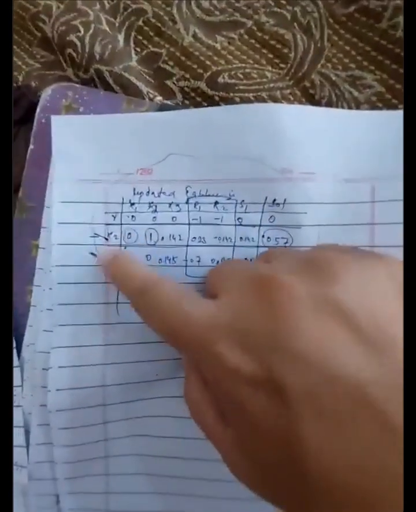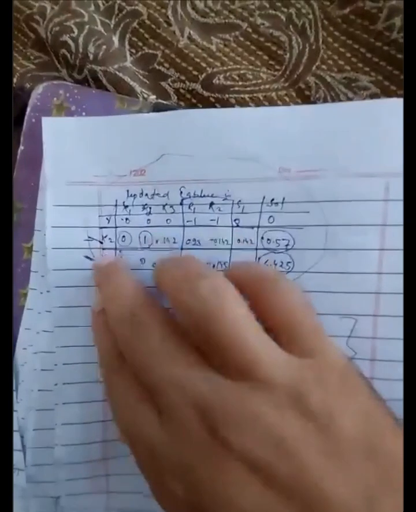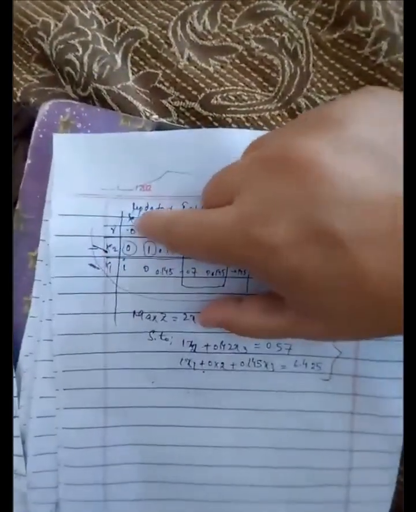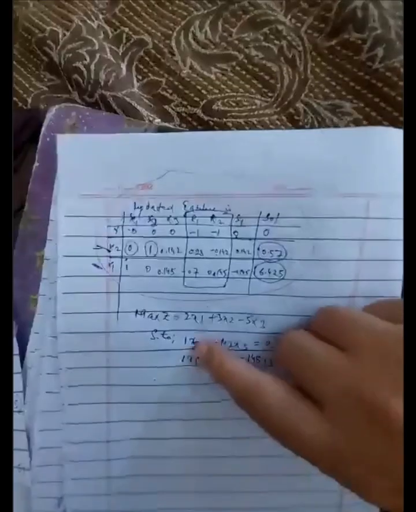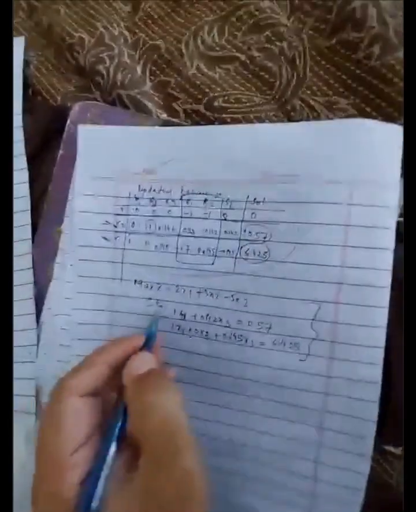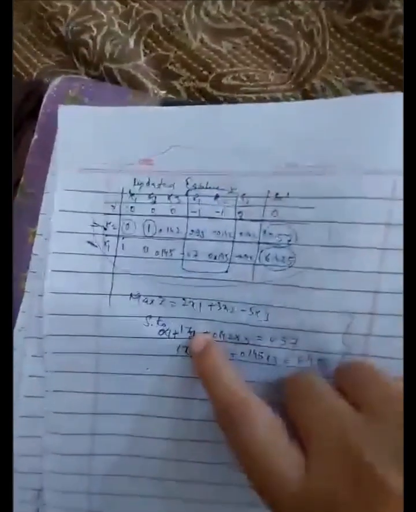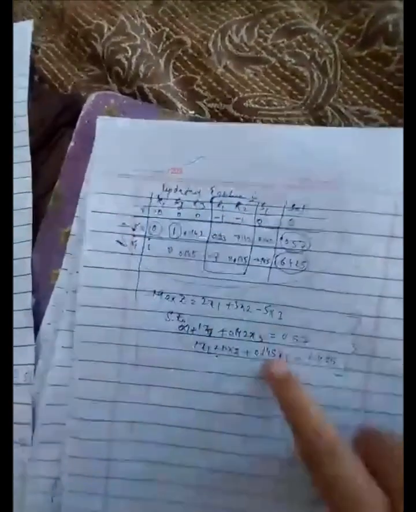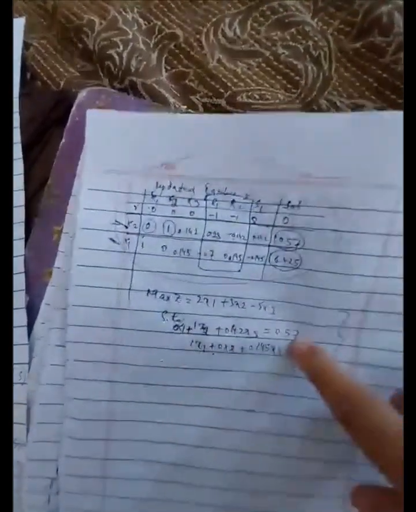So when we get the 0 in the R row, then we need to find out the basic variables in the two or three rows. Now against x2, we have x1 is equal to 0. So you put x1 is equal to 0 here. You can say that 0x1 plus x2 is equal to 1. So we get 1x2 plus 0.142 into x3, and x3 is equal to 0.57, the right hand side.